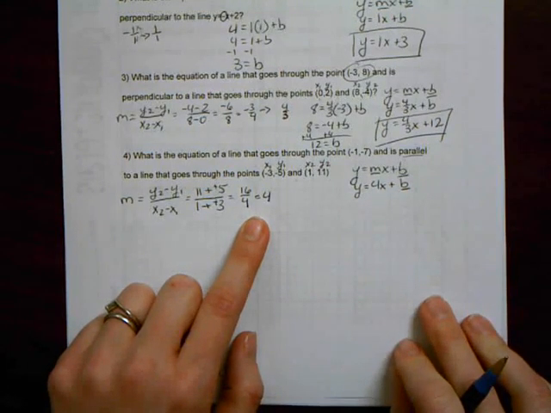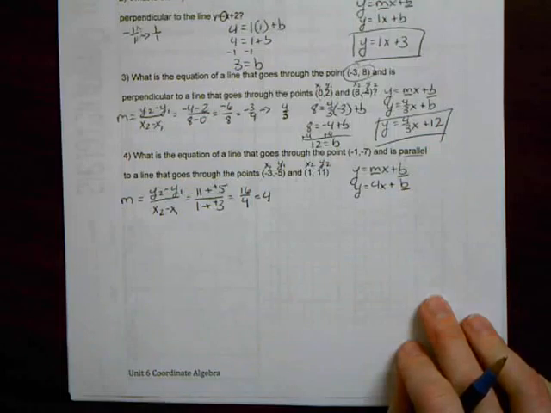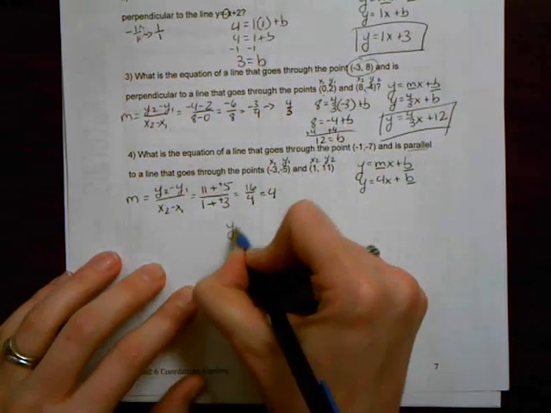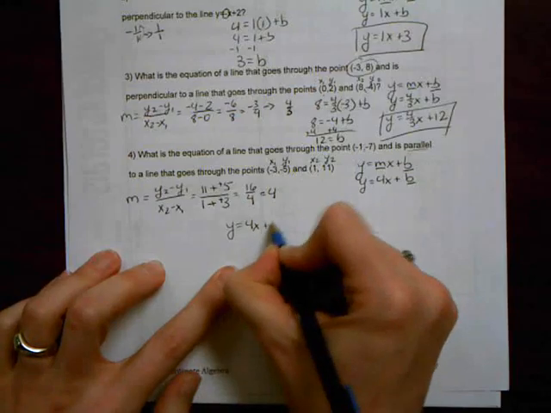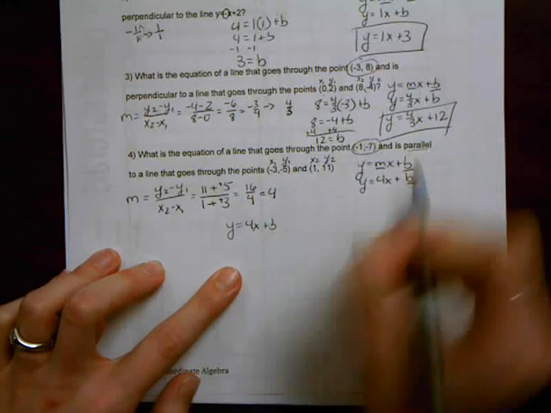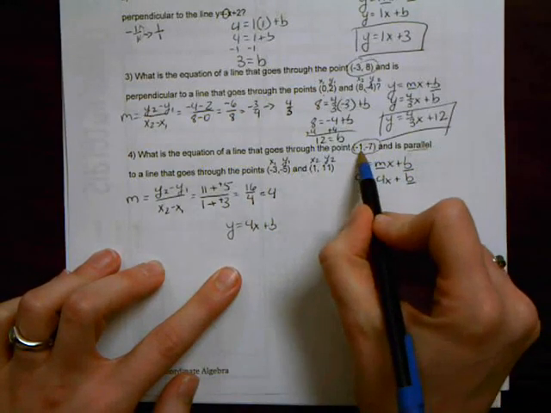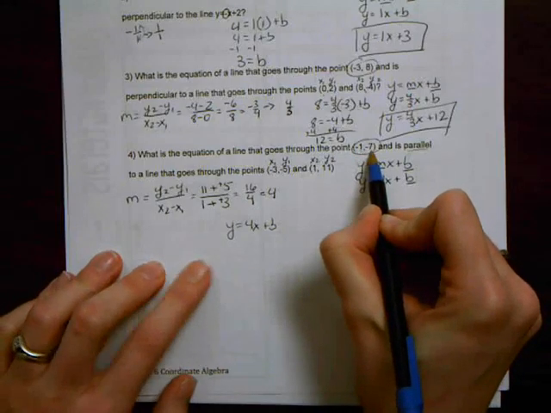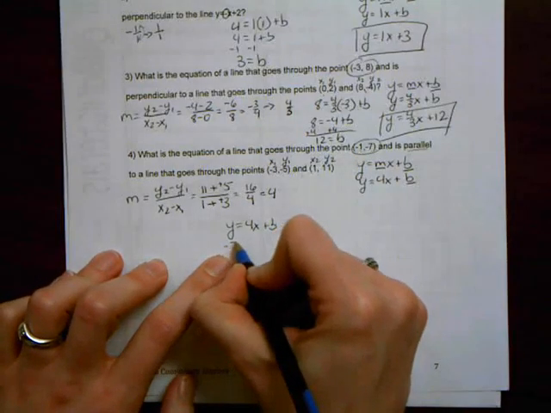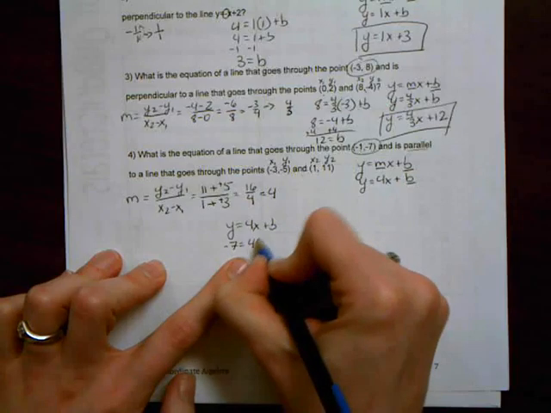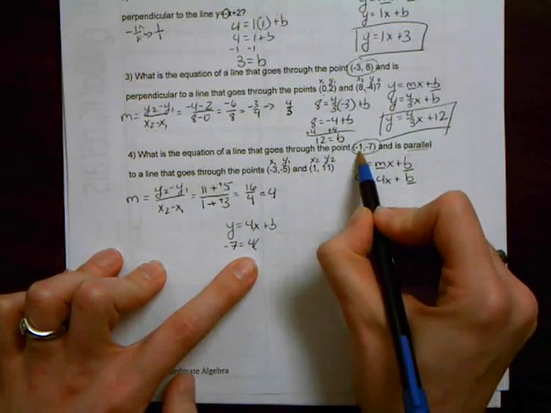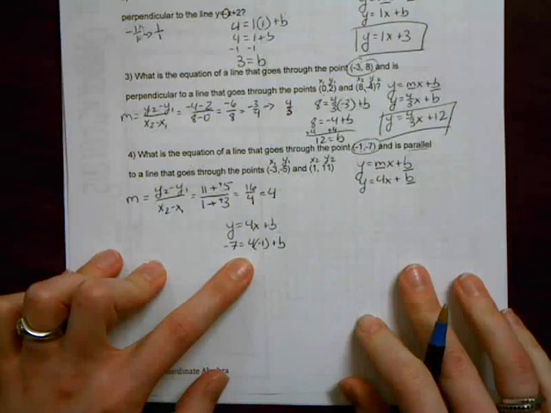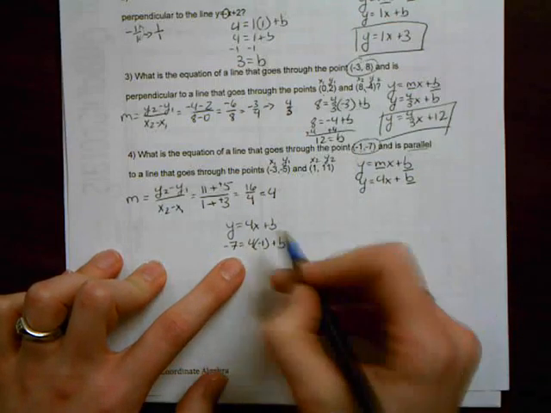I'm still missing my y-intercept though. But at this point, it's just like all the previous examples we've done. I know my slope, and I know an ordered pair that this line is going to go through. So I'm going to use this ordered pair to be my x value and my y value. So y is negative 7 equals 4 times x is negative 1, because that's my x value, plus b. And now it's just a matter of solving that equation.